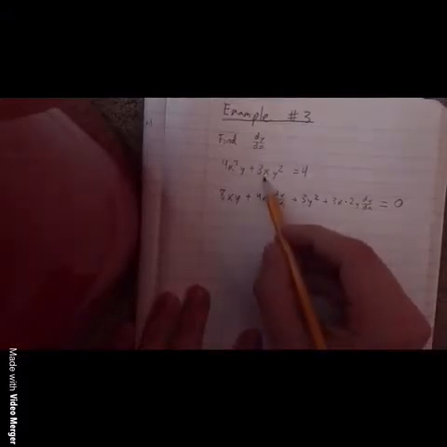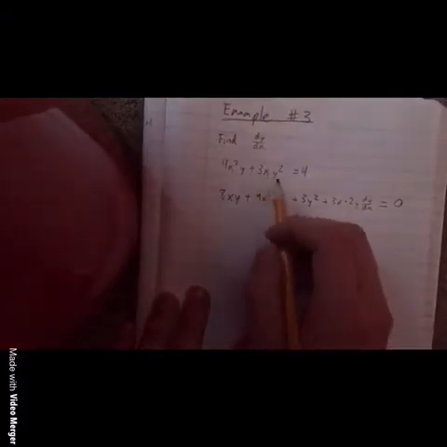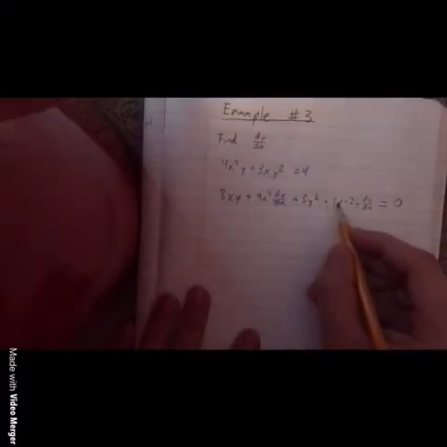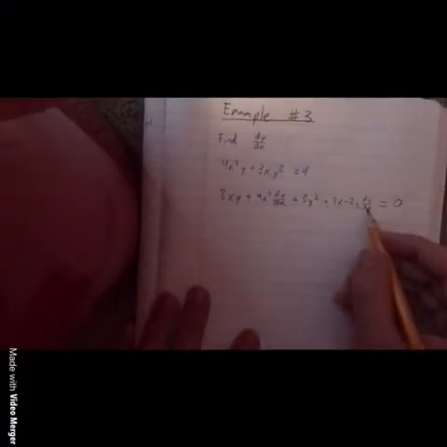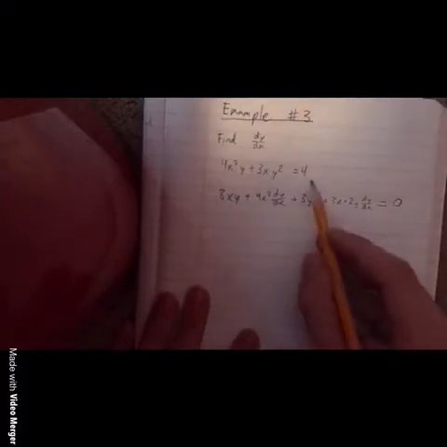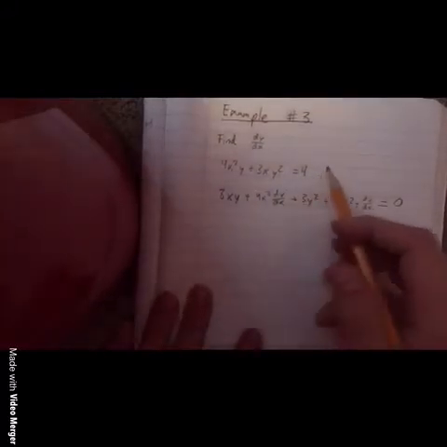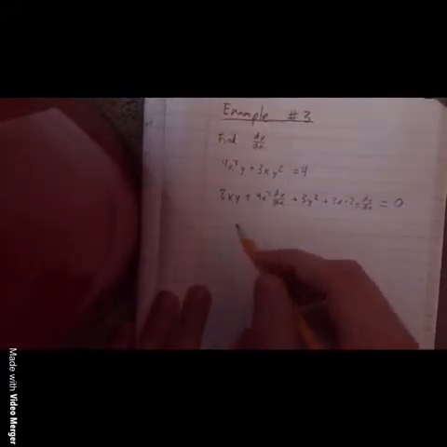And the derivative of 3xy squared is equal to 3y squared plus 3x times 2y times dy over dx, and that is going to equal 0 because the derivative of any number is just going to be 0.